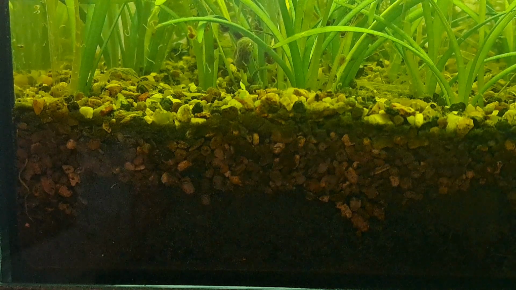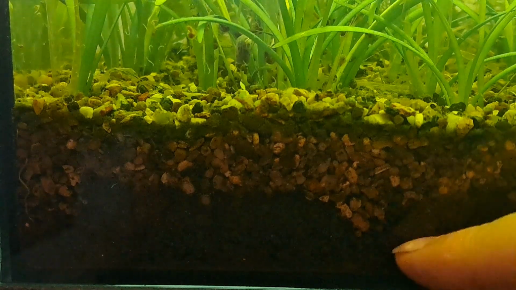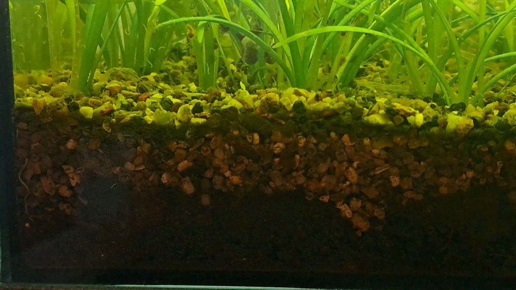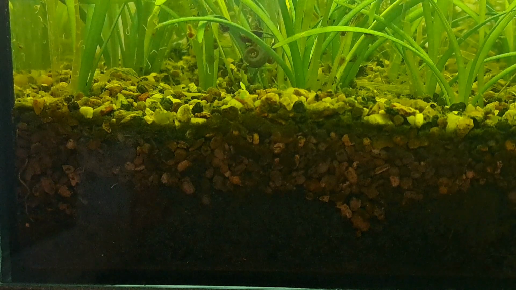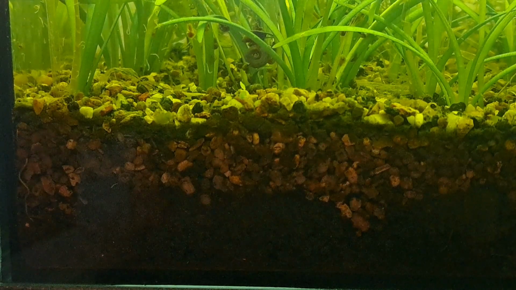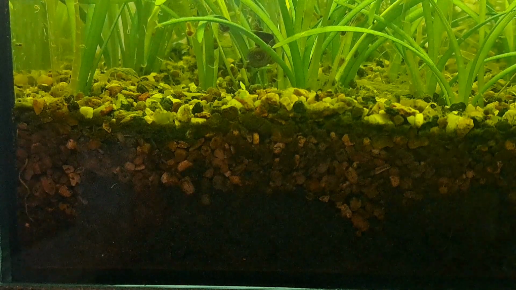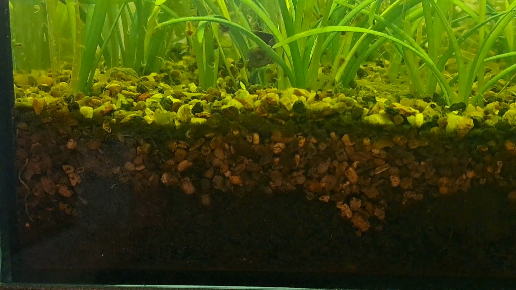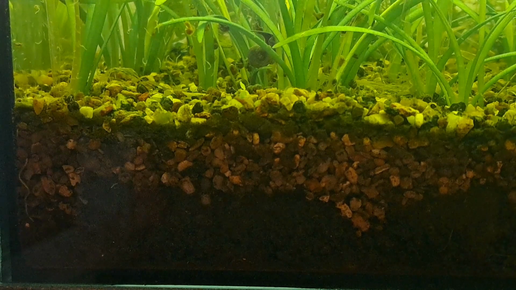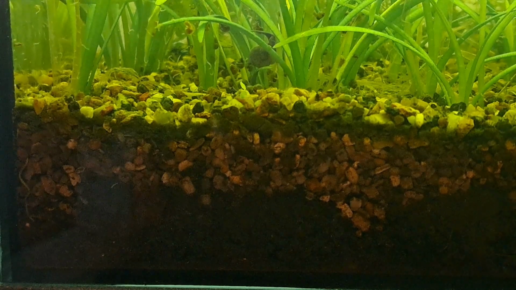It is the conversion of fish food and the soil being broken down by the bacteria from the fish eating and releasing waste. It's broken down by the bacteria into macronutrients and trace elements that the plants will absorb, the plants will use as nutrients.